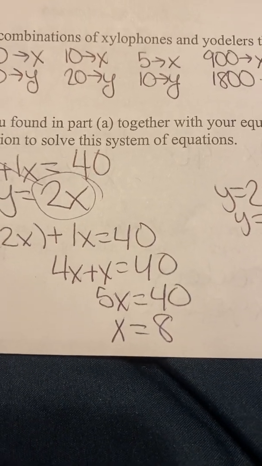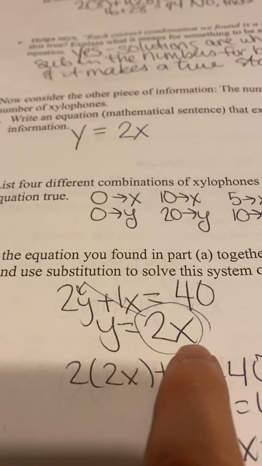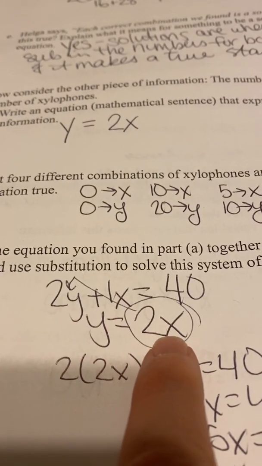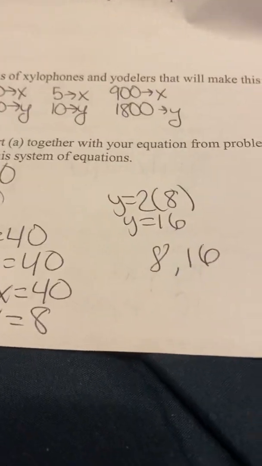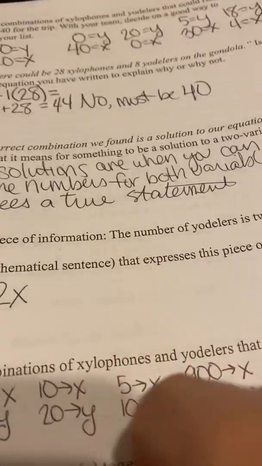If x equals 8, then you're going to plug that in to one of the two equations. I always choose the easier one. So if x is 8, 2 times 8 is 16. So that means there would be 8 xylophones and 16 yodelers. And you will notice that will match both of the equations.